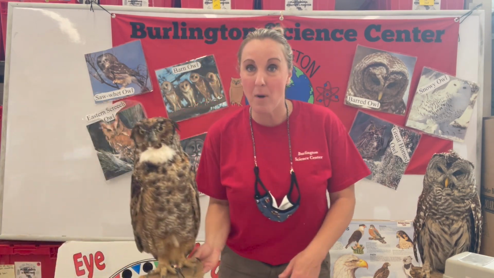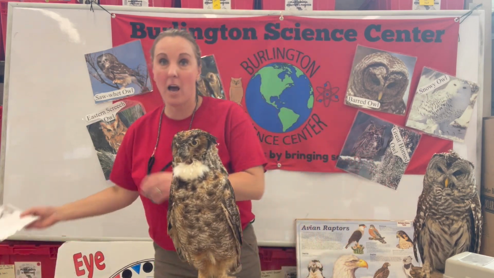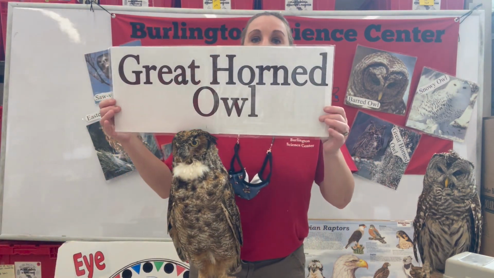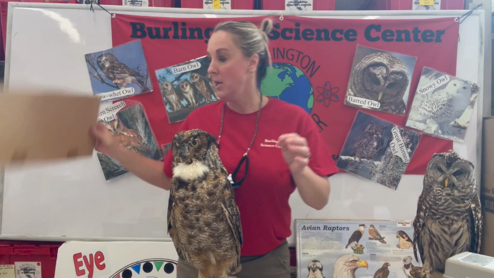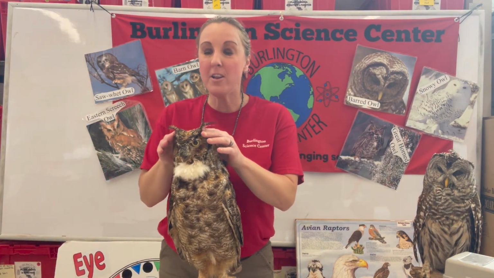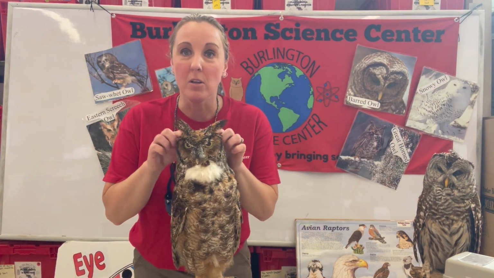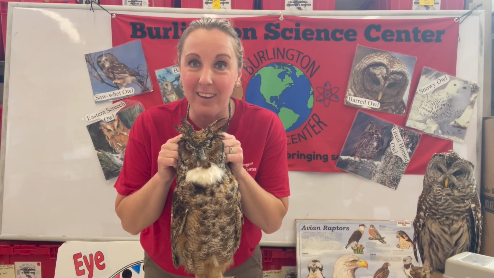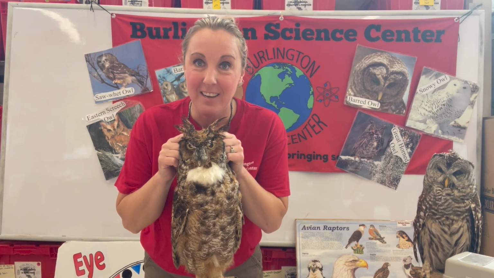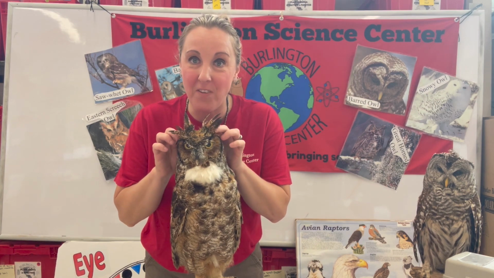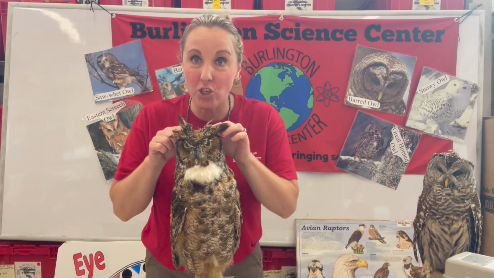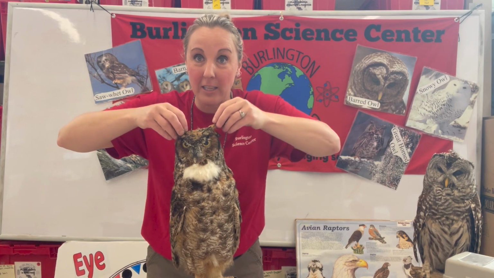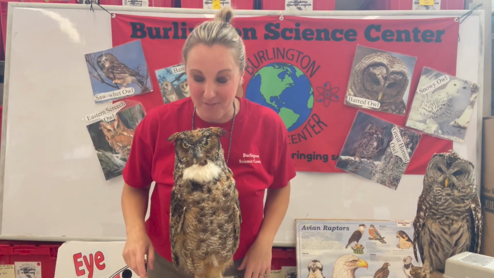Now, when you look at this model here, this is an owl called a great horned owl. And I want you to think, why do you think this owl is called the great horned owl? Any ideas? That's right, there are these feathers up here that are shaped like triangles, kind of like horns on the top of their head.